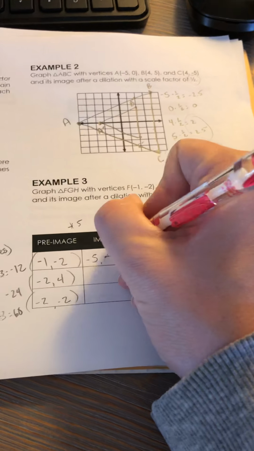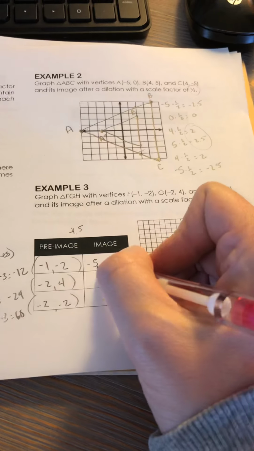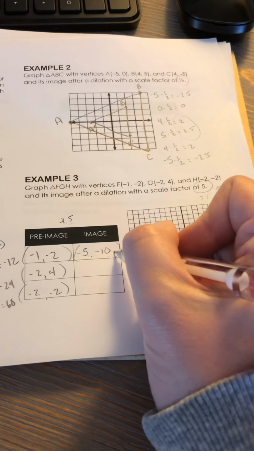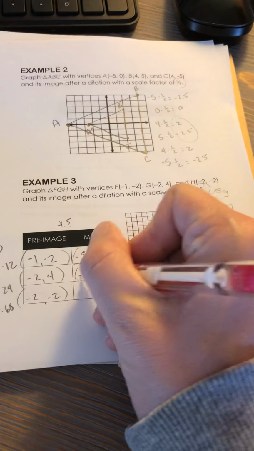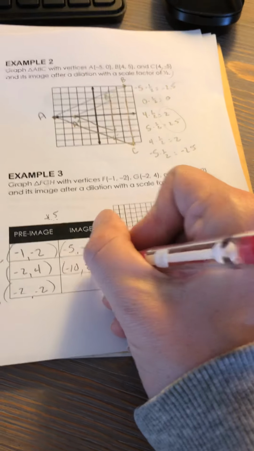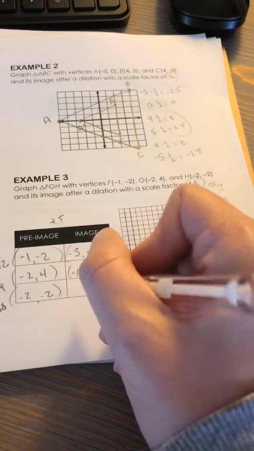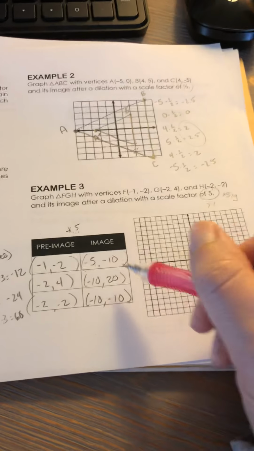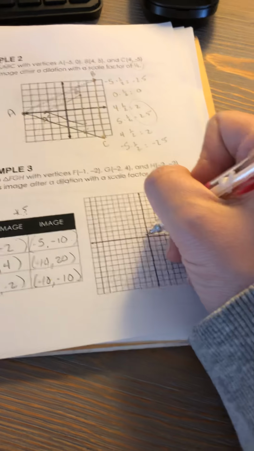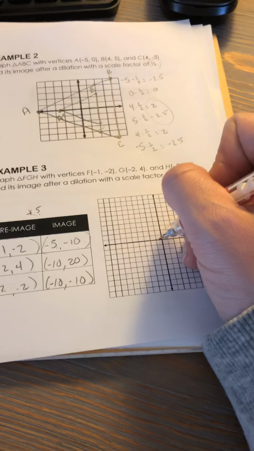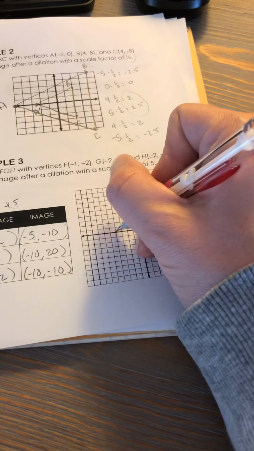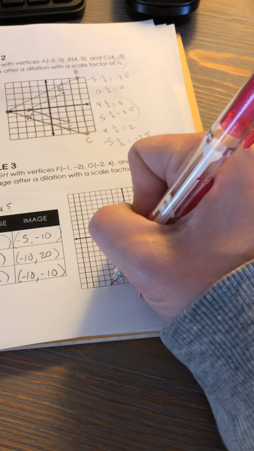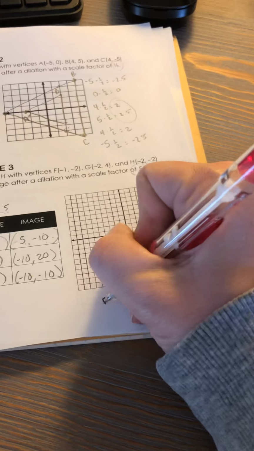So -5, -10, because 1 times 5 is 5 and 2 times 5 is 10. A negative times a positive is going to keep it negative. -2 times 5 is -10. 4 times 5 is 20. -2 times 5 is -10. I'm going to plot all of these points because it wants us to graph the image. 1, 2, 3, 4, 5, down 10. And this was F prime.